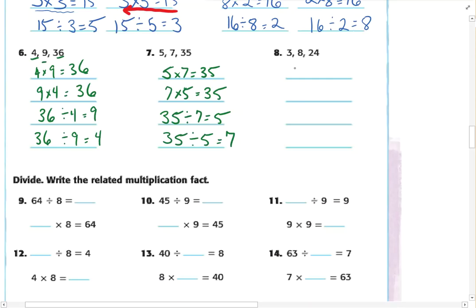And 3, 8, and 24, 3 times 8 equals 24. 8 times 3 equals 24. But then the flip side of that, the opposite with our division, 24 divided by 8 equals 3, and 24 divided by 3 equals 8.